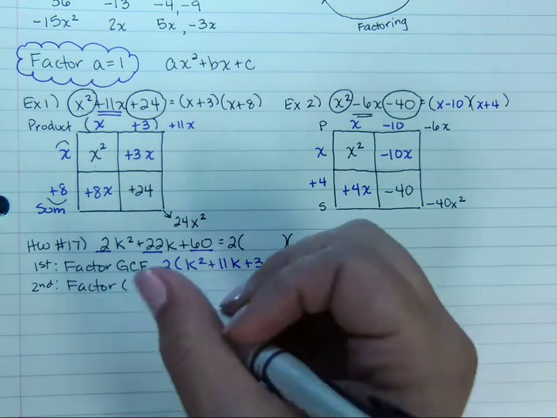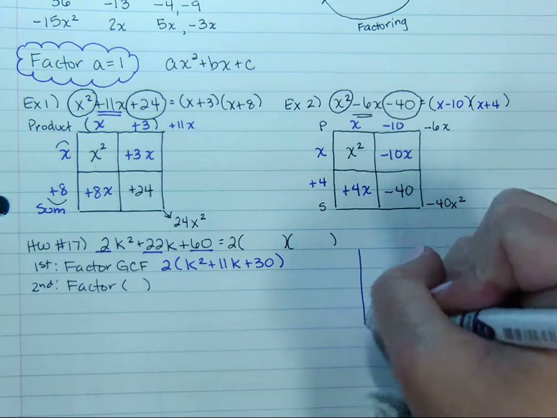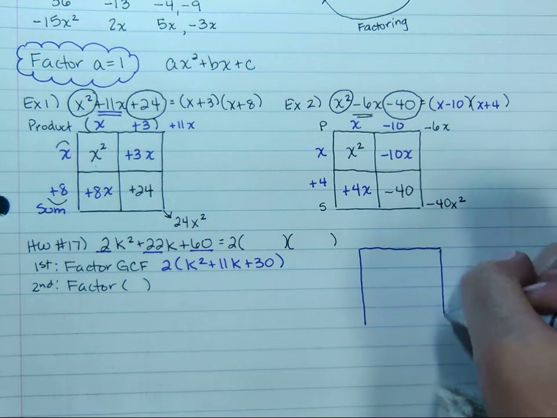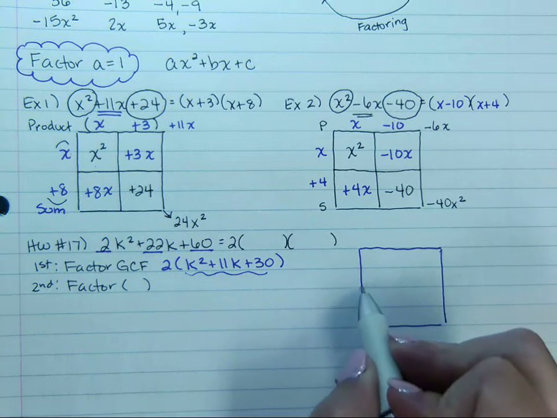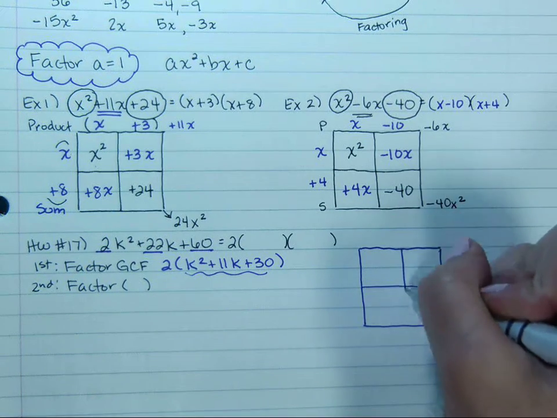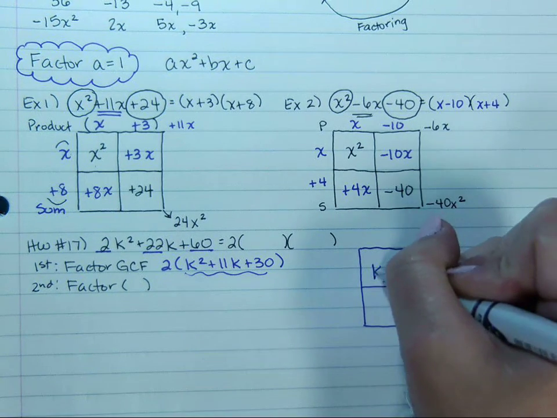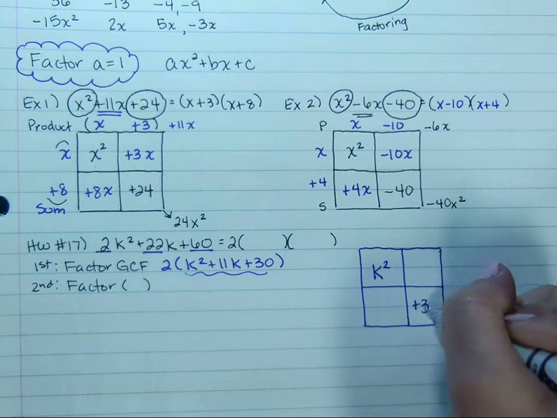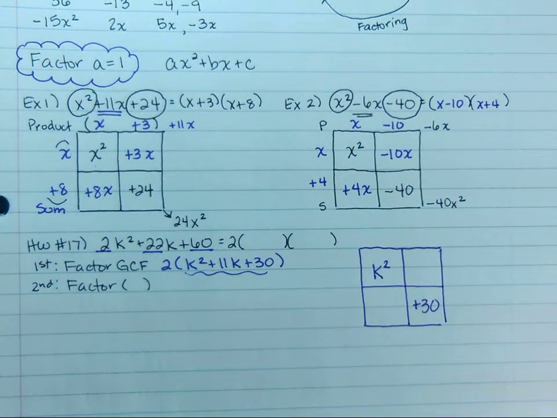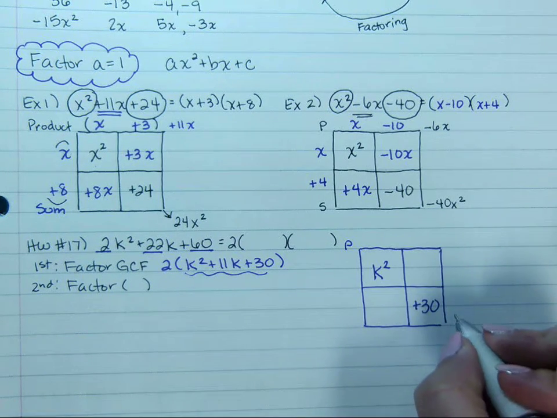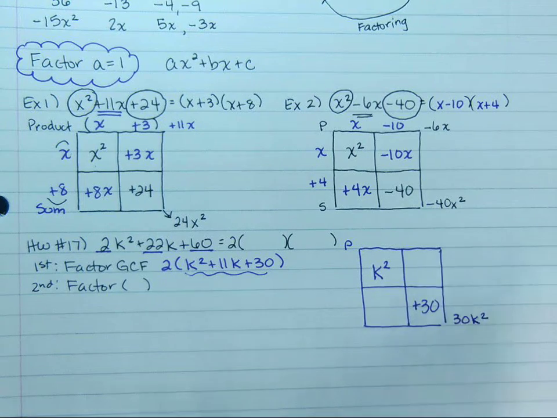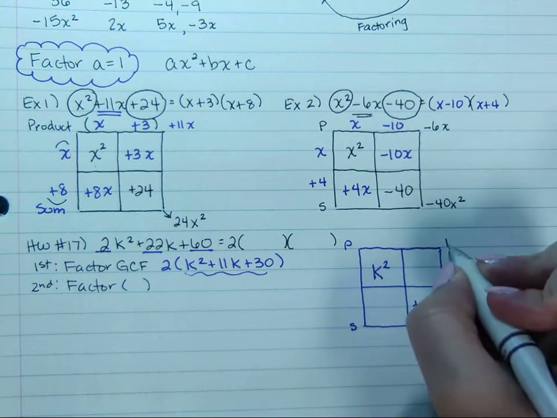So when you make your area box, you're only going to worry about this piece right here. That's the part that I'm trying to factor right now. Because I've already taken out the 2, so that's already done. Now whatever variable it gives you, if it gives you a k, everything has to be in terms of the k's. So product-wise, 30k squared with a sum of 11k.